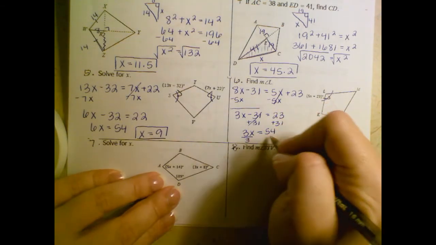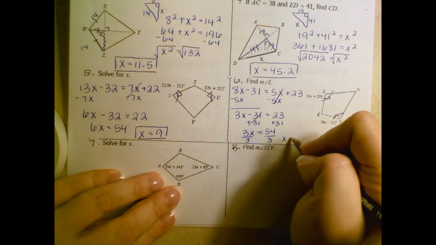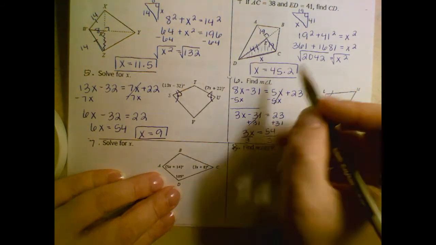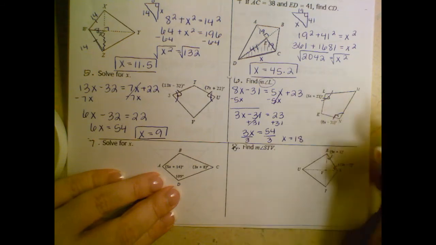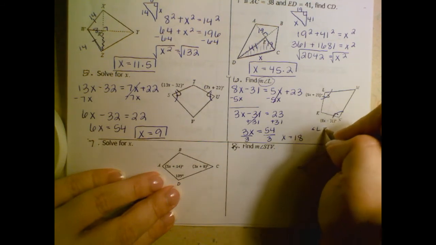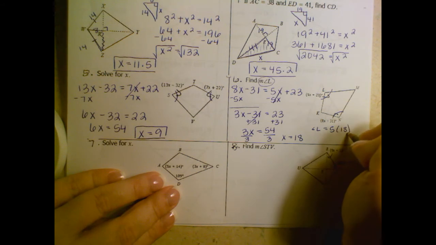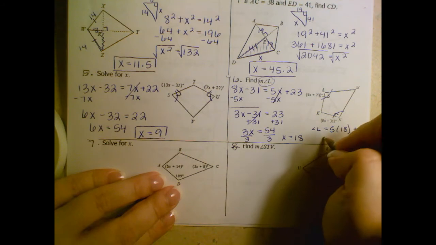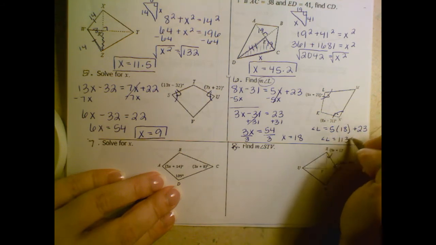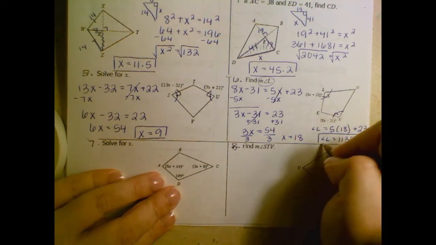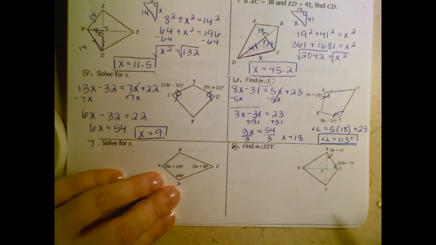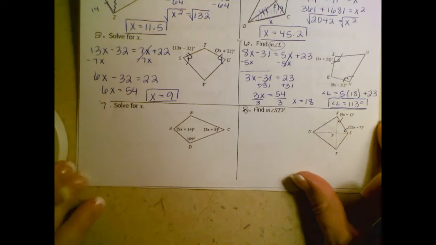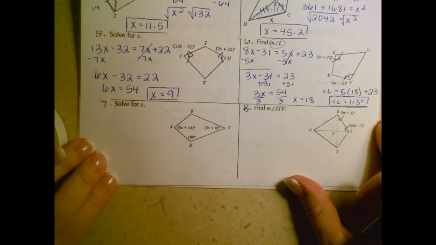And divide. Now this problem is asking me to find angle L. So find angle L, just plug in the 18. When you do that, you get angle L equals 113 degrees. Angle L equals 113. I know then that angle N equals 113.